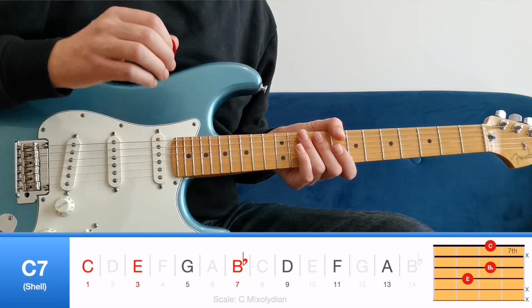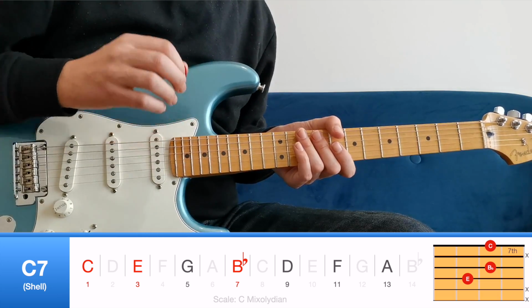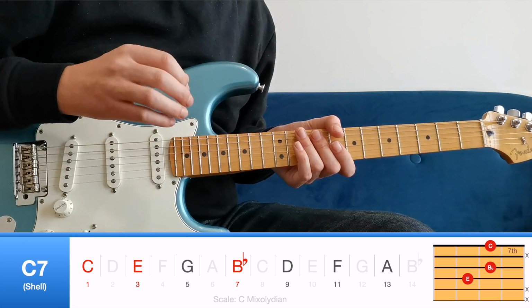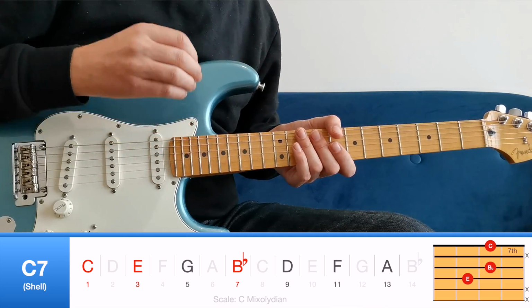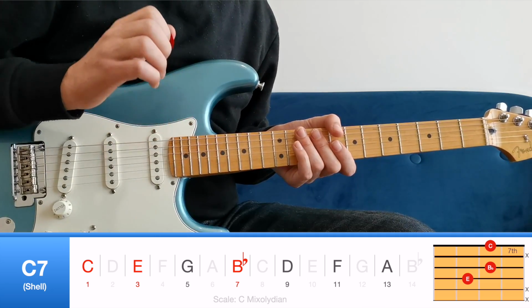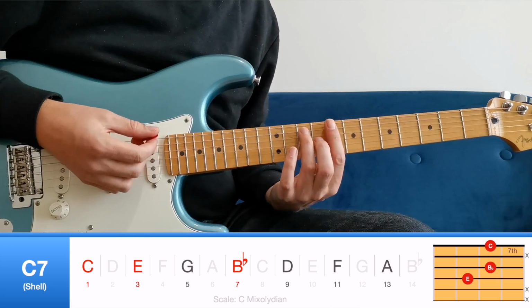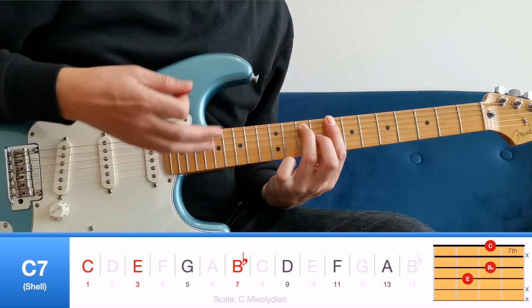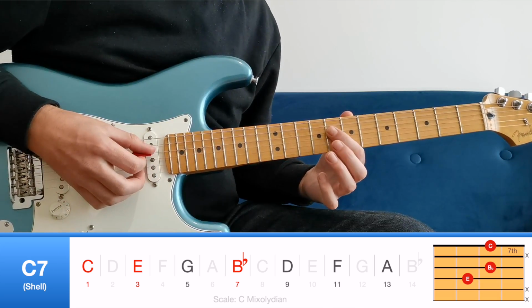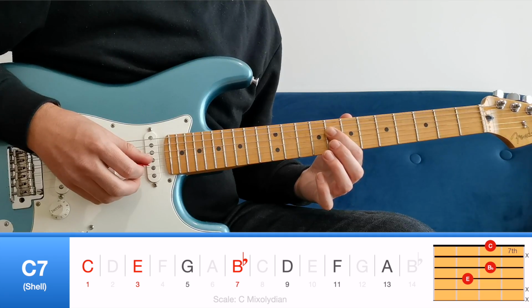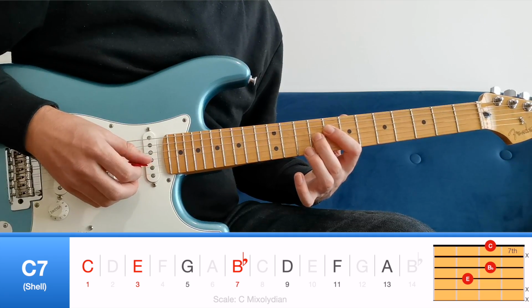Now, if we were playing with a bass player, we only really need 2 notes, the 3rd and the 7th, an E and a B flat in the case of C, and this will perfectly outline the chord to the listener. So I'm taking those 2 notes straight from our original C7 chord. So the B flat would be here, 8th fret on the D string, and the E here, 9th fret on the G string.